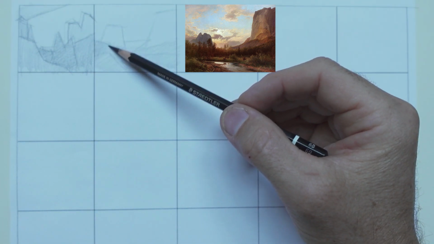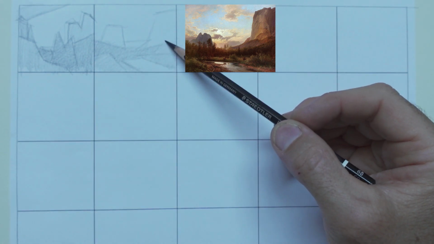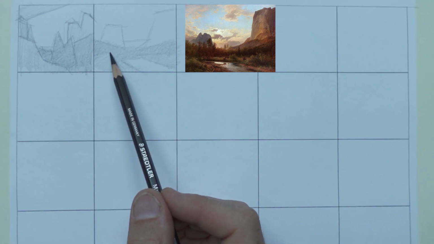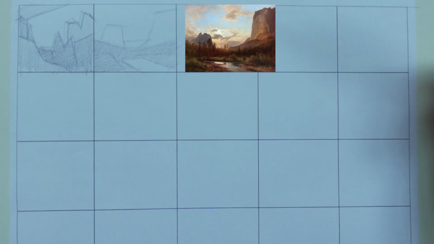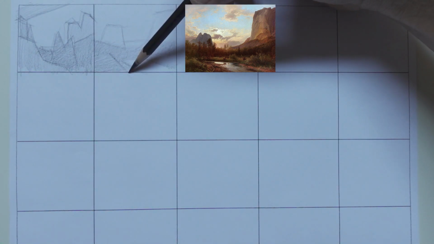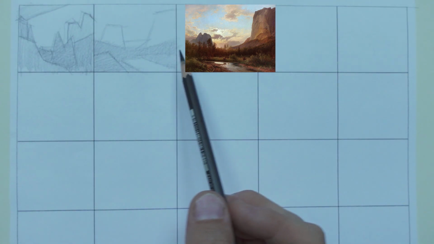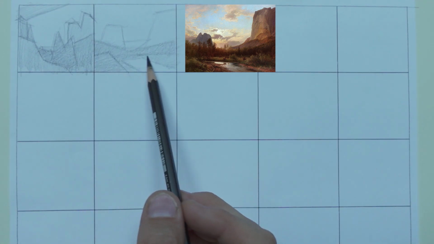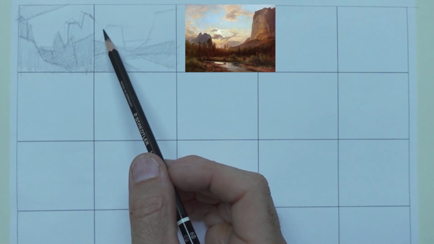So here I'm filling in the value after I've drawn in the contour of the big, simple shapes. I don't care about the tree shapes. I don't care about the rocky parts of the top of the mountains. I'm just looking at octagons, squares, circles. I'm just really trying to simplify and squint down and see those shapes. So here I'm redefining the contour of those shapes so that I can then fill in a different value.